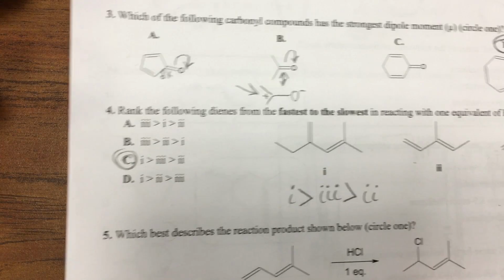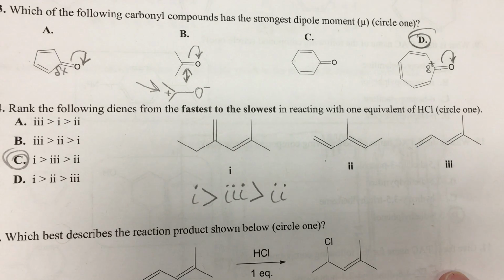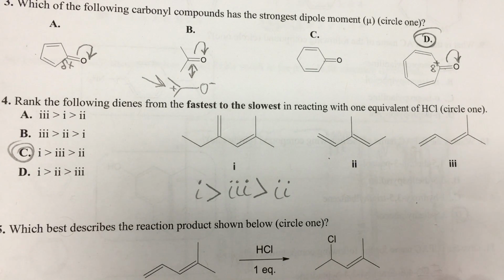Okay, number 4 right here. 4 is a basic question about carbocation stability. Another way of phrasing this question is which one would form the most stable carbocation, and that one would be the one that forms the fastest.